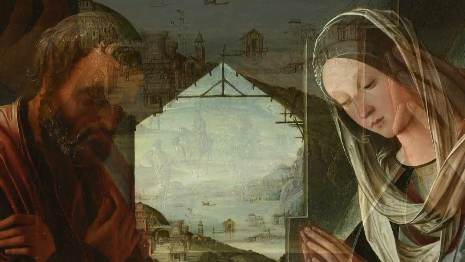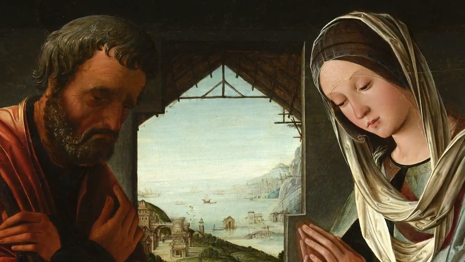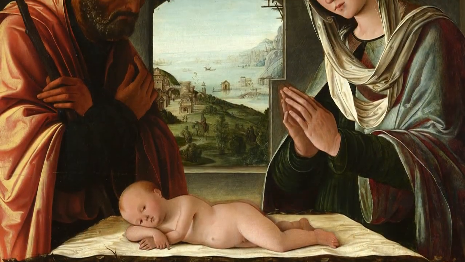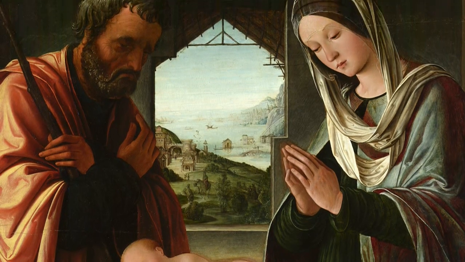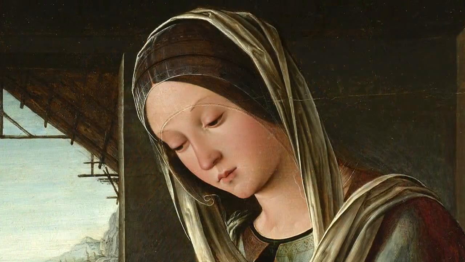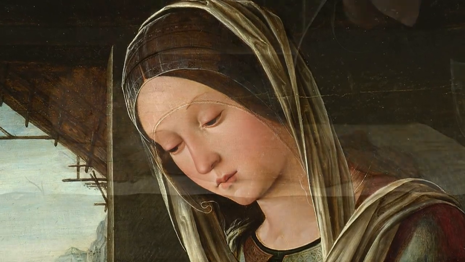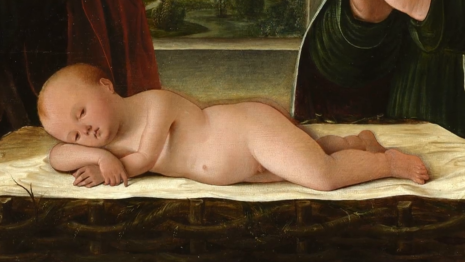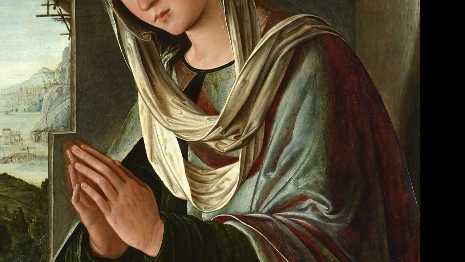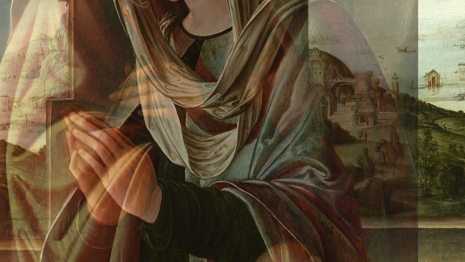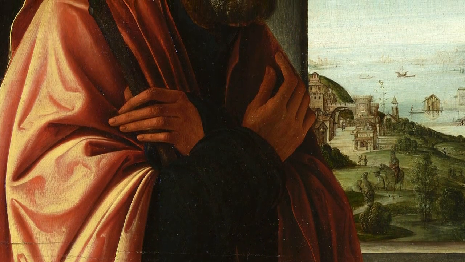On the other hand, the figures and the compositional rhythm situate this work more firmly within the context of the Italian Renaissance. The shape of Mary's face and that of the child's body, the elegance of the drapery and the range of colours all recall the work of Italian masters at the end of the 15th century.